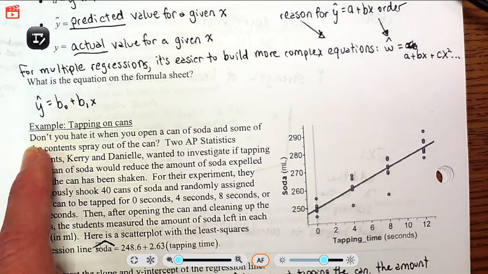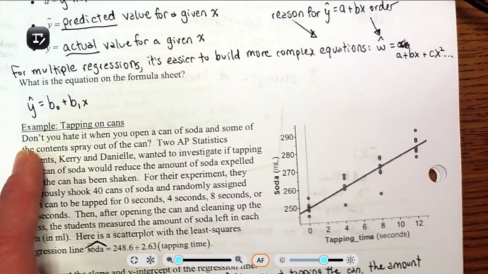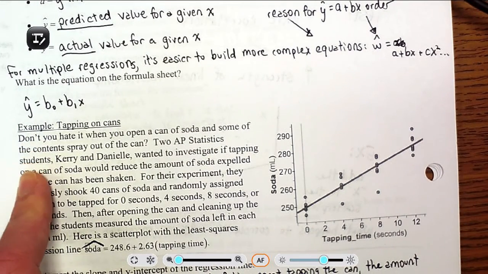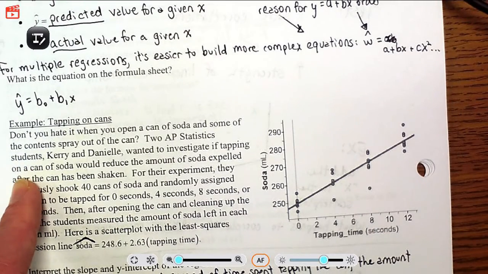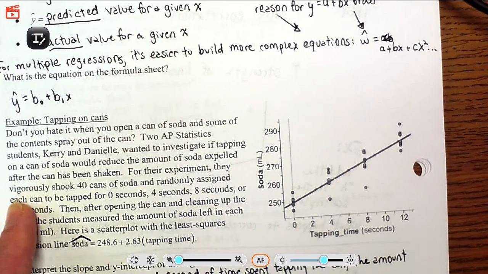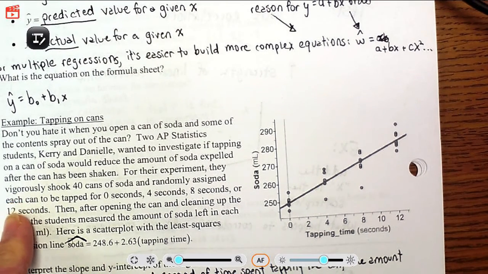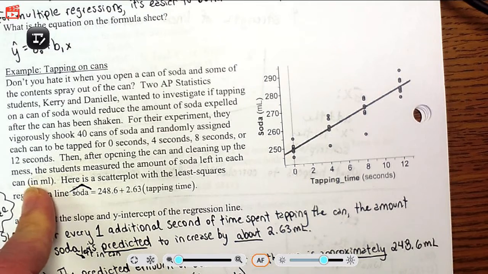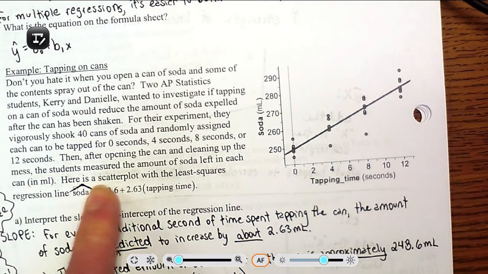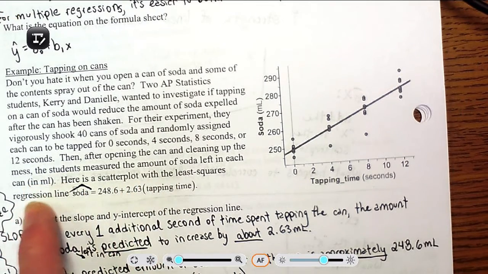Tapping on cans. Don't you hate it when you open a can of soda and some of the contents spray out of the can? Two AP Statistics students, Carrie and Danielle, wanted to investigate if tapping on a can of soda would reduce the amount of soda expelled after the can has been shaken. For their experiment, they vigorously shook 40 cans of soda and randomly assigned each can to be tapped for 0, 4, 8 or 12 seconds. Then, after opening the can and cleaning up the mess, the students measured the amount of soda left in each can in milliliters. Here's a scatter plot with the least squares regression equation.